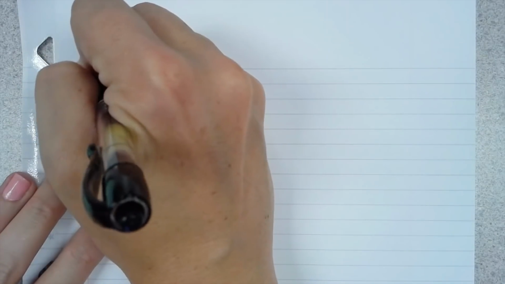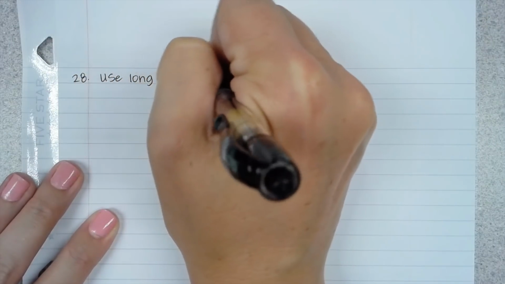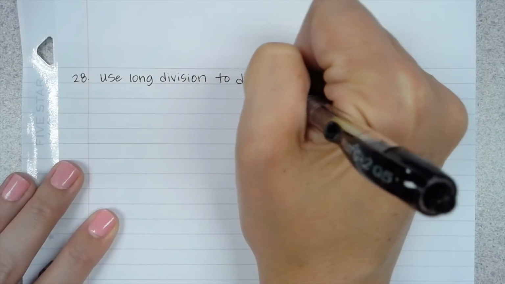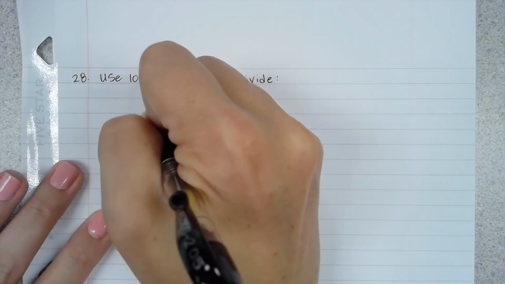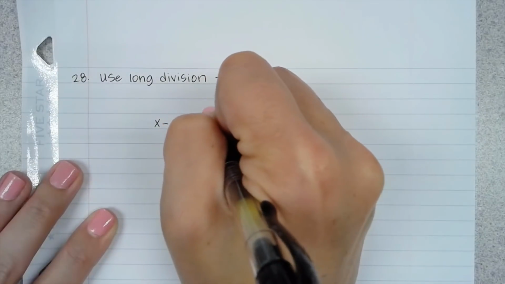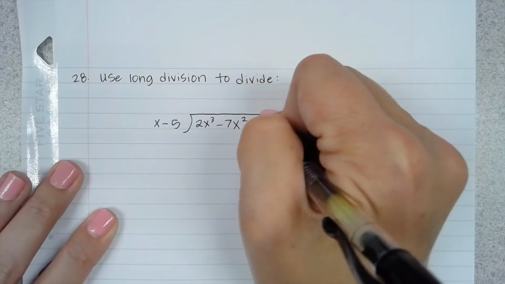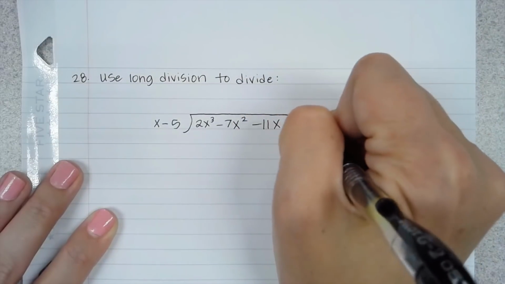Just grab a piece of paper. All right, last but not least, question 28. You don't know ahead of time that it's going to have a remainder. I mean, you can look at the back of your review, but this one will end up with a remainder. And so we're going to use long division to divide. And so on this one, I'm dividing x minus 5 into 2x to the third minus 7x squared minus 11x minus 17.